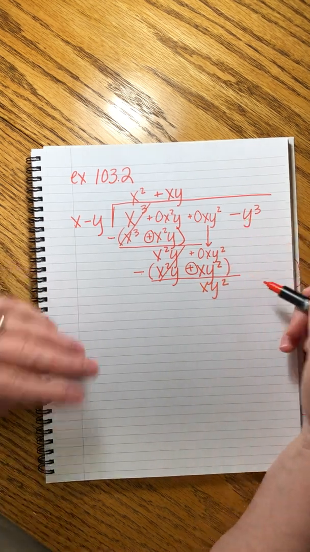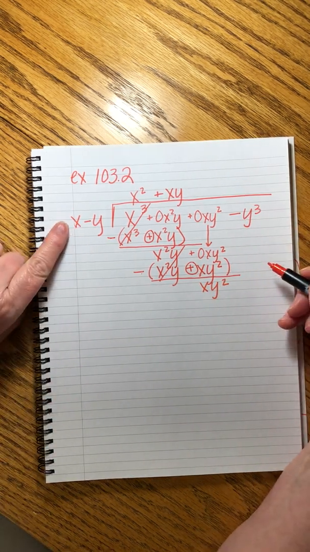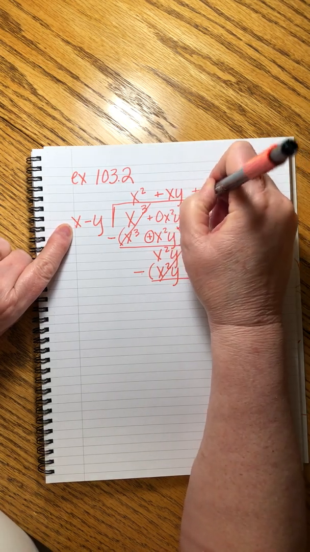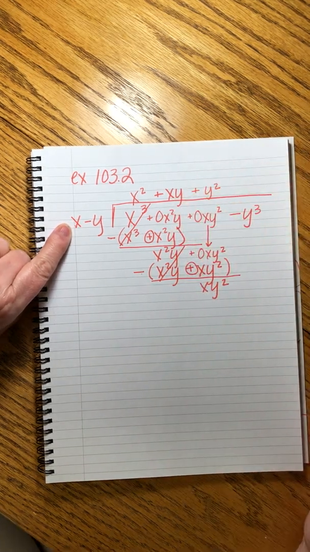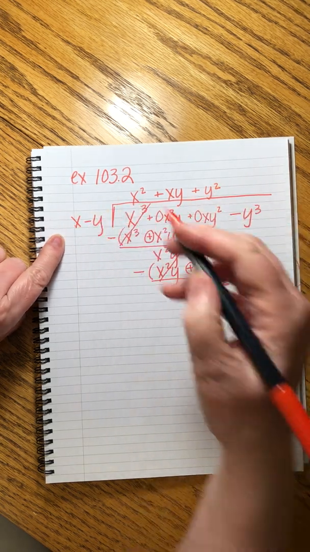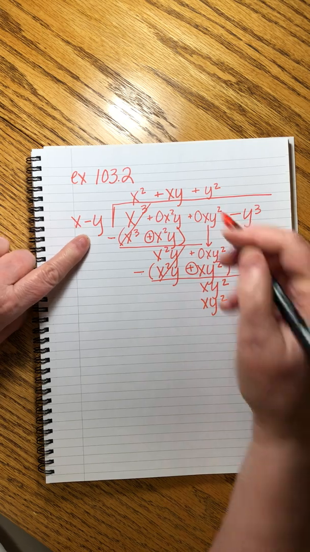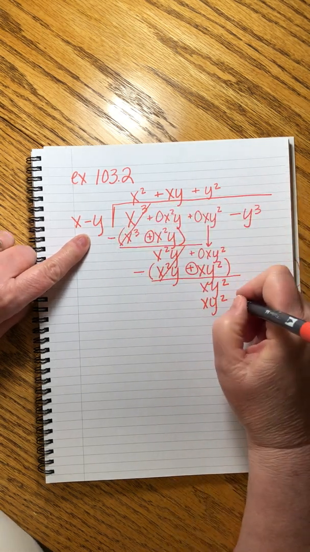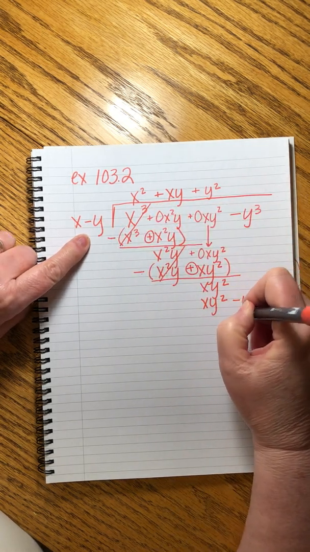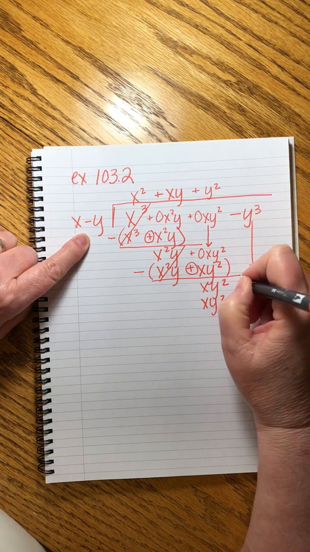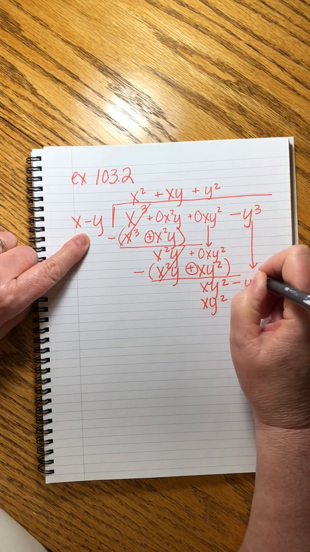Do I bring this down? I don't know yet. Let's look and see. What do I multiply by x to get this? Plus y squared. There's my estimate. Now we multiply, and I get xy squared. Good, I like that. This times this is minus y cubed. Okay, this works. So I'm going to bring this all the way down. It's minus y cubed.